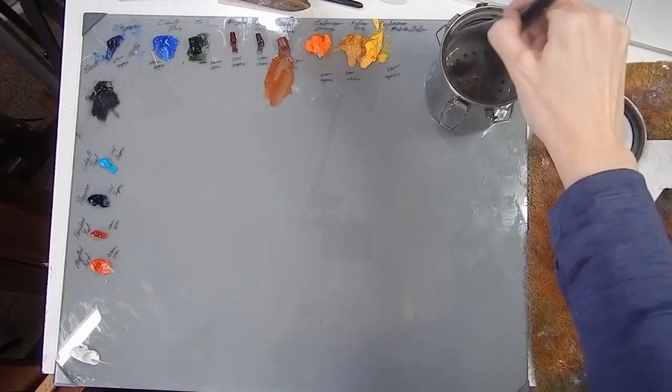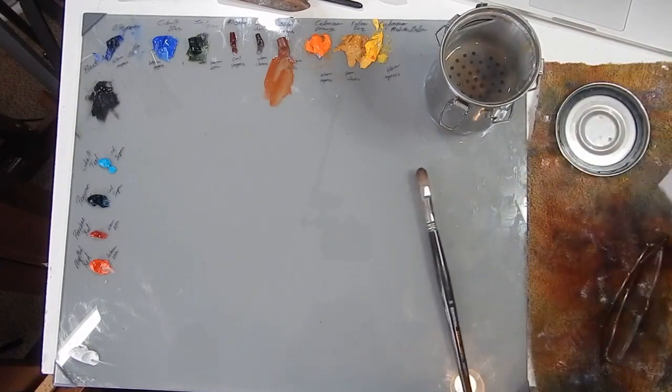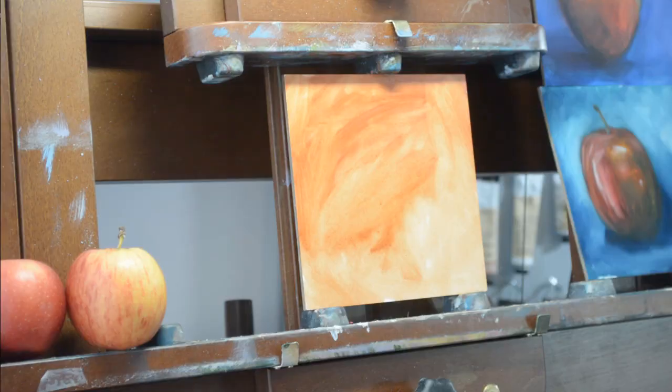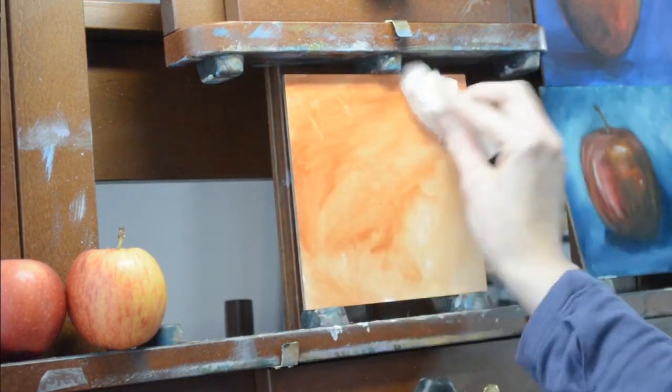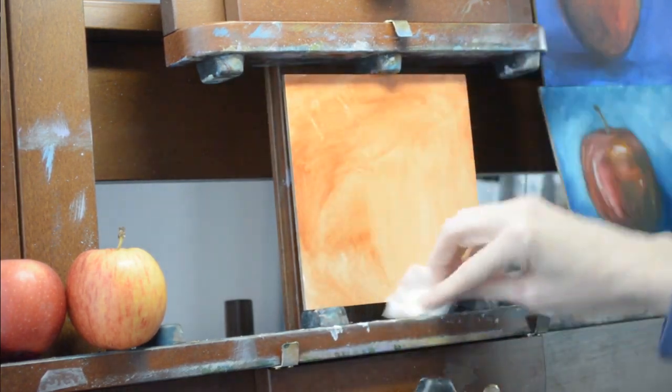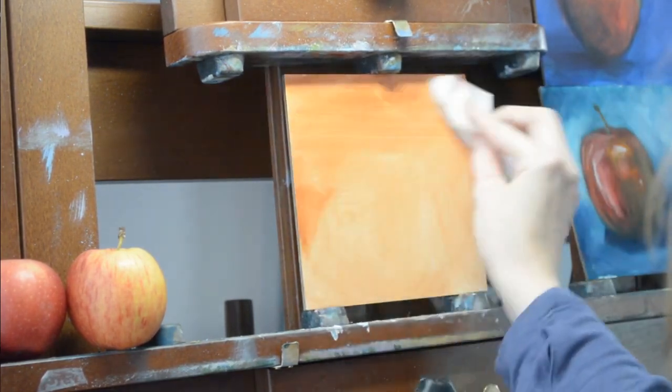So I've got my initial paint on there, and it's just throwing paint on there. Now I am going to wipe it off just a little bit. I've got a paper towel. I'm going to wipe it down. And the reason why I'm wiping it down is because I want to remove some of the paint so that, again, it dries a little bit faster.